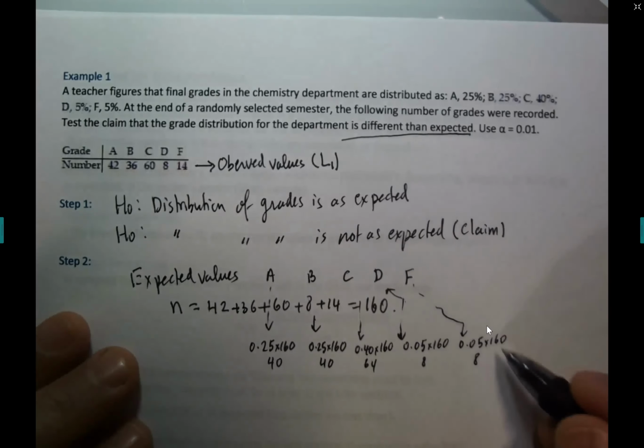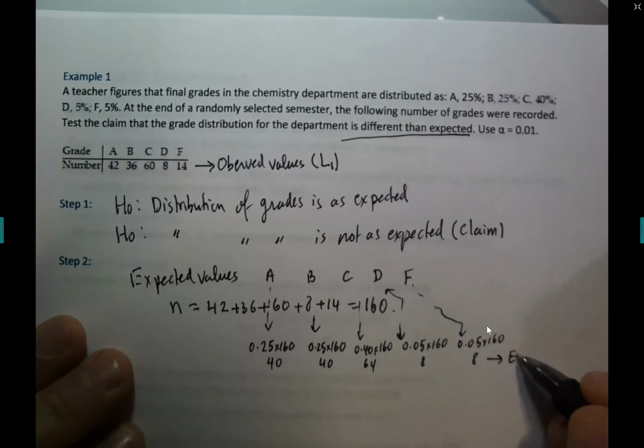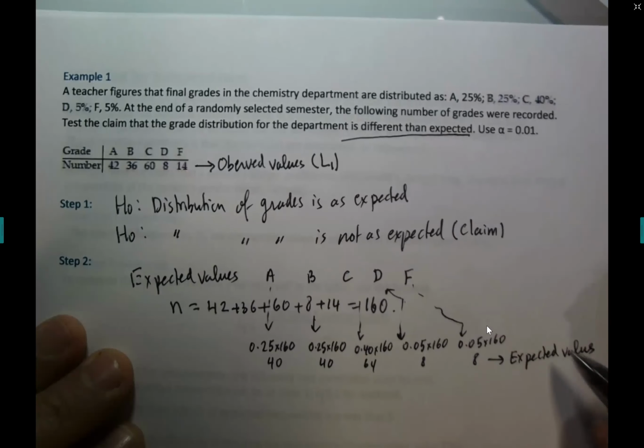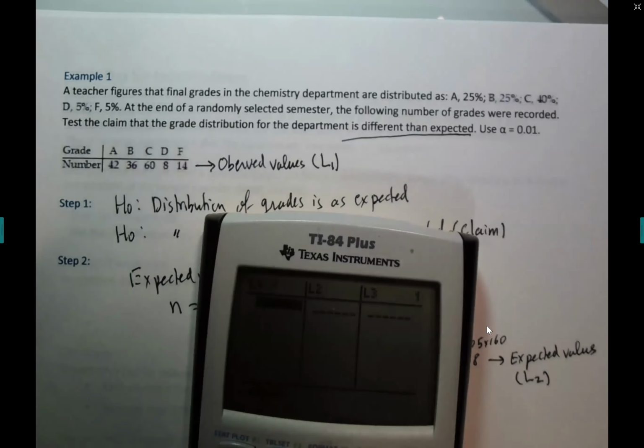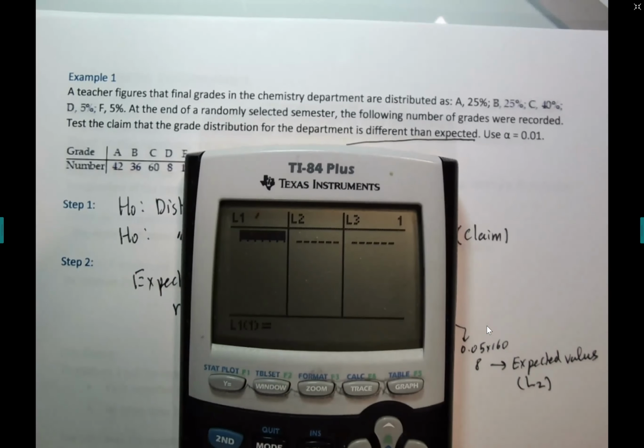Okay, so we're going to put them in L2. These are expected values in L2. So let's do this. I'll get the calculator ready. And here you go. Okay, I'm going to begin with L1 first.